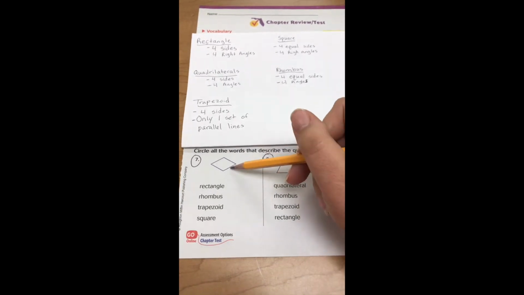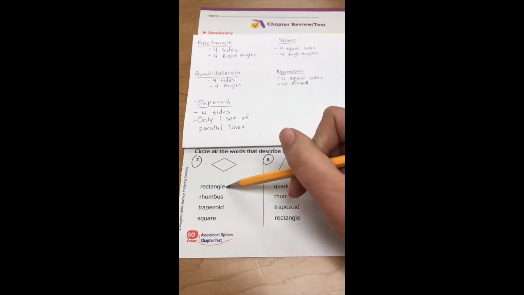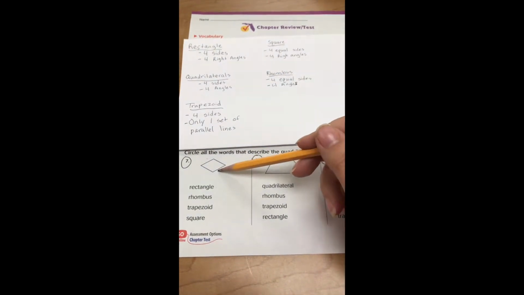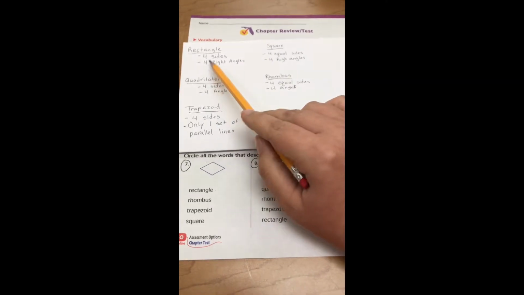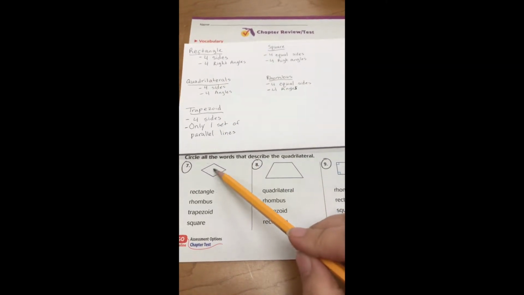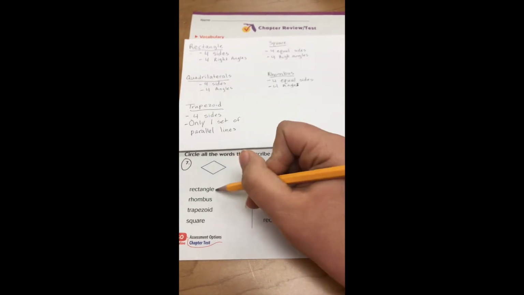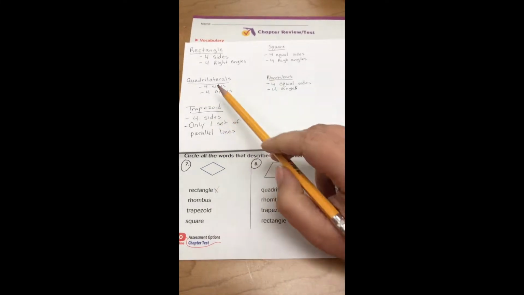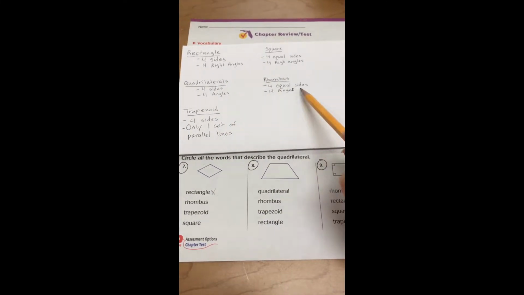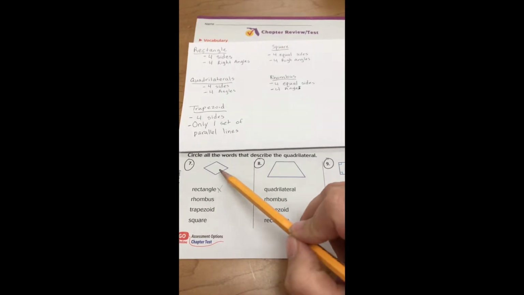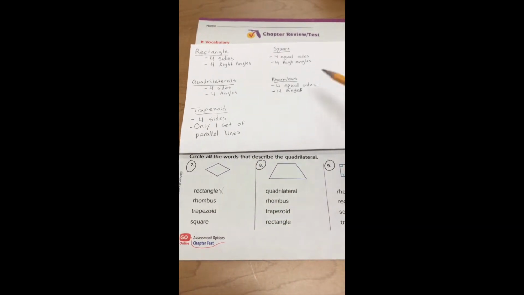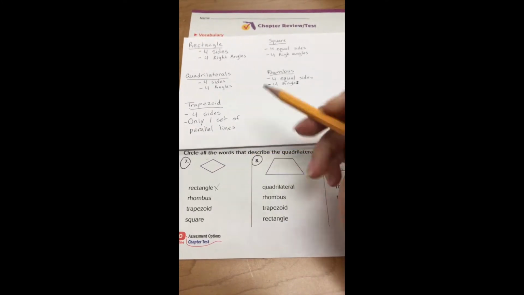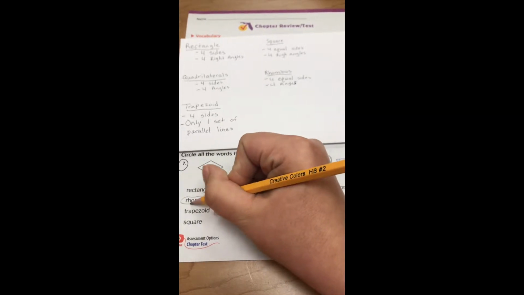So let's start here. Looking at the shape and what the rules of a rectangle are. Rectangles have 4 sides, so this has 4 sides, but rectangles need to have 4 right angles. Since this shape does not have 4 right angles, you can put an X. We know it's not a rectangle. A rhombus has 4 equal sides. It has 4 equal sides, and it also has 4 angles. It doesn't matter the shape of the angles, just that it has 4 angles. So this shape can be classified as a rhombus.